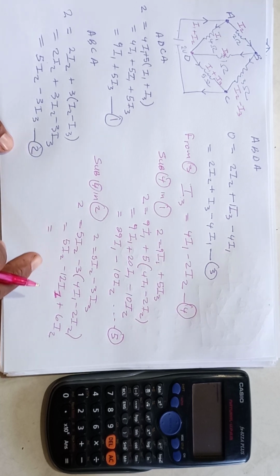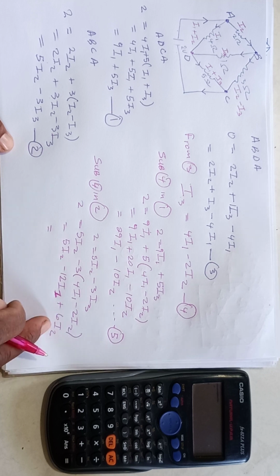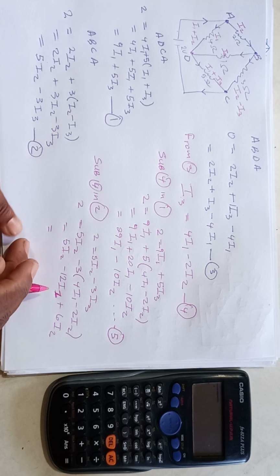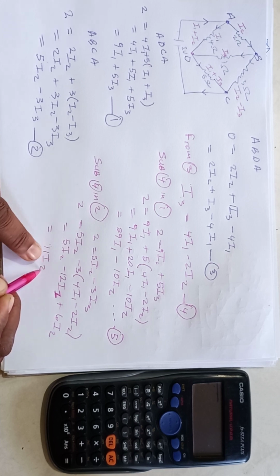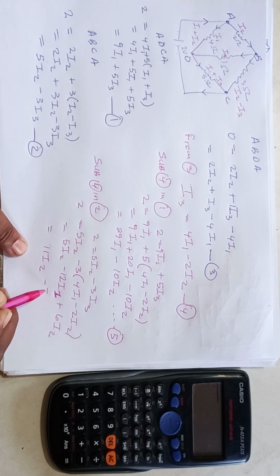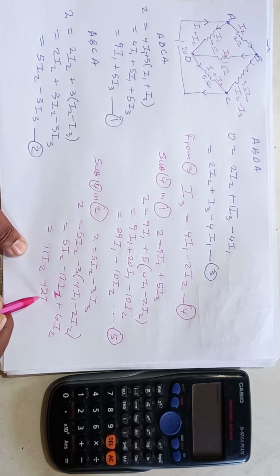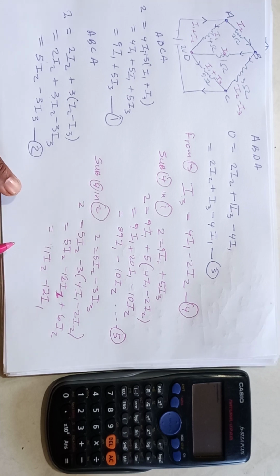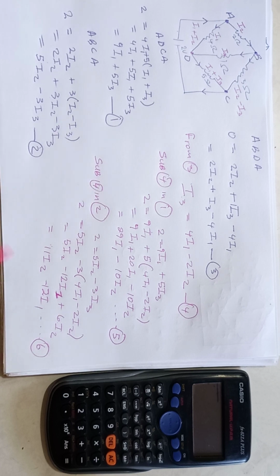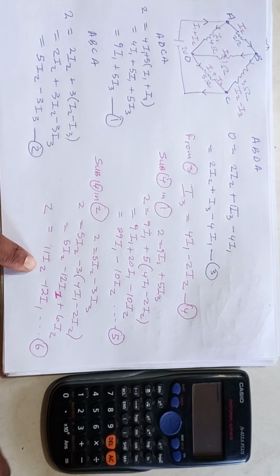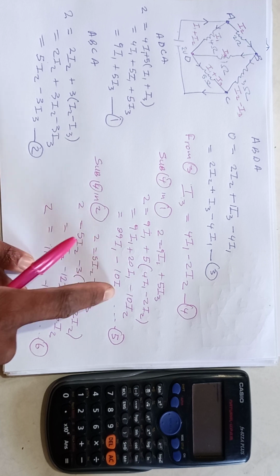So I1 or I2 and I2 will add and will give us 10. And that 10 is positive, so sorry, it will give us 11 I2, and the minus 12 I1 will remain minus 12 I1. So this is equation 6. So now what do you see? We've got only two unknowns.